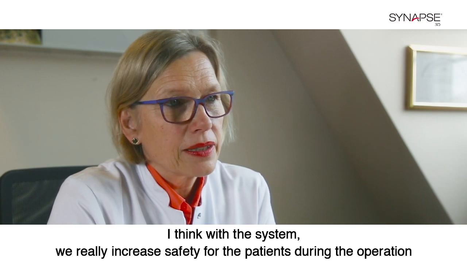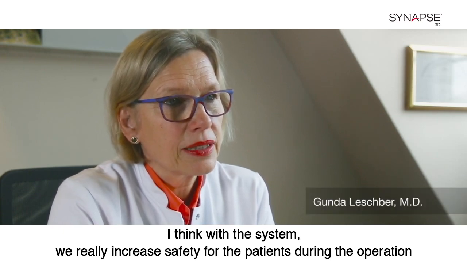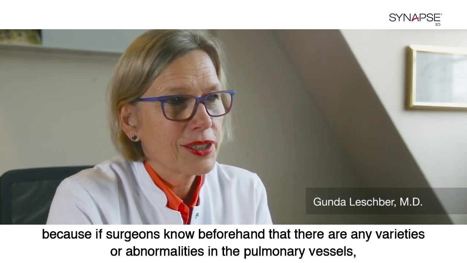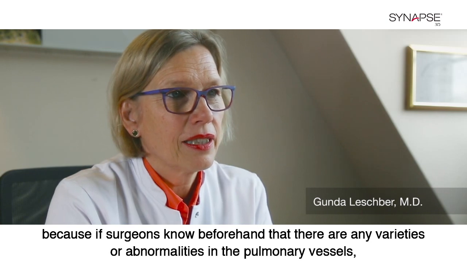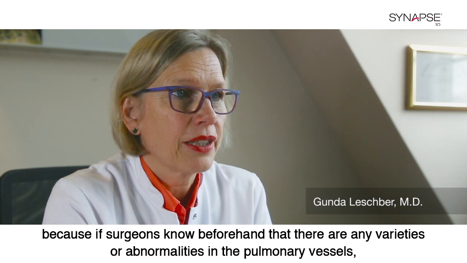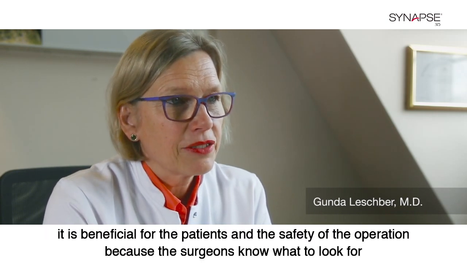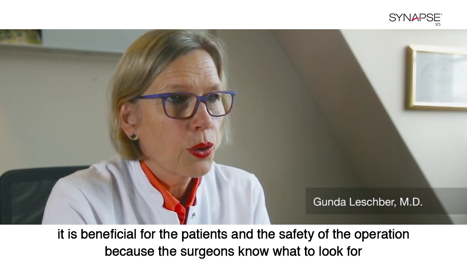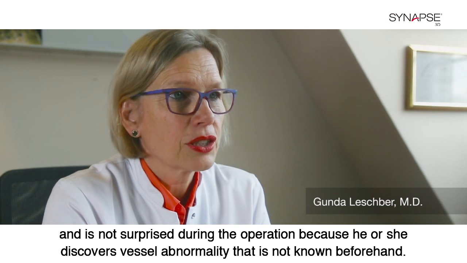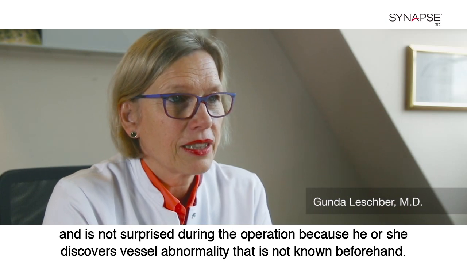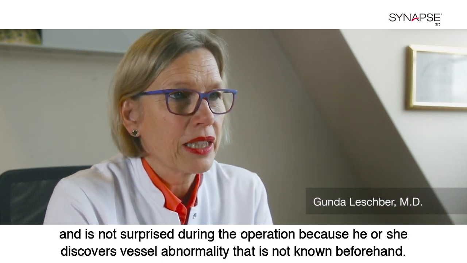I think with the system we really increase safety for the patients during the operation, because if surgeons know beforehand that there are any varieties or abnormalities in the pulmonary vessels, it is beneficial for the patients and the safety of the operation, because the surgeons know what to look for and is not surprised during the operation because he or she discovers a vessel abnormality that is not known beforehand.